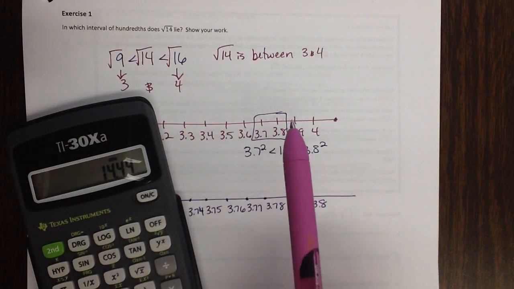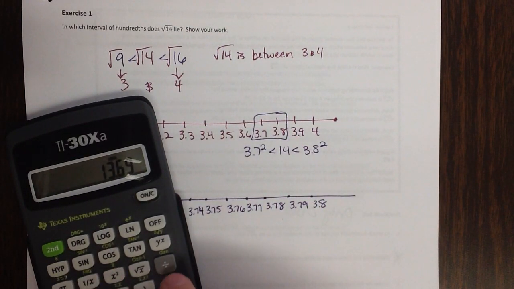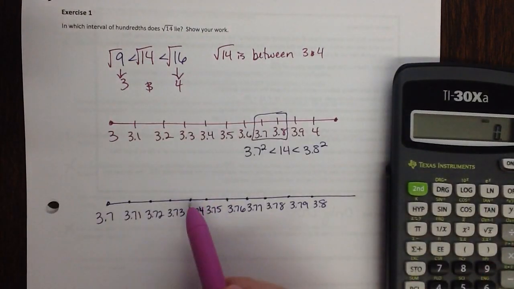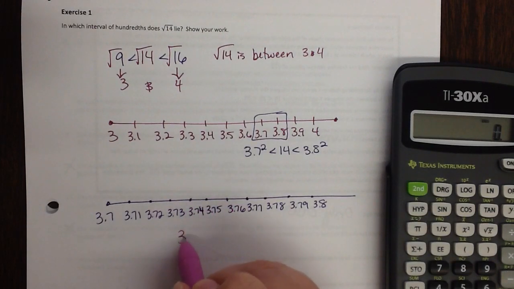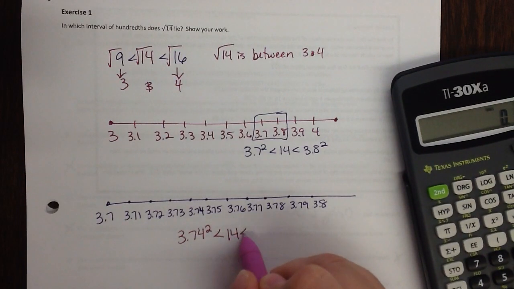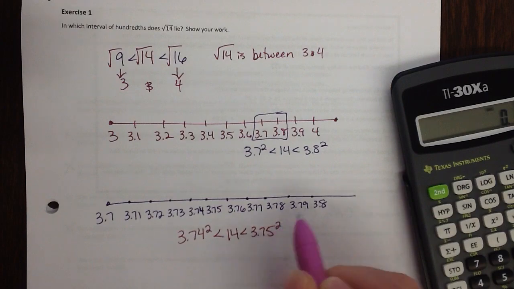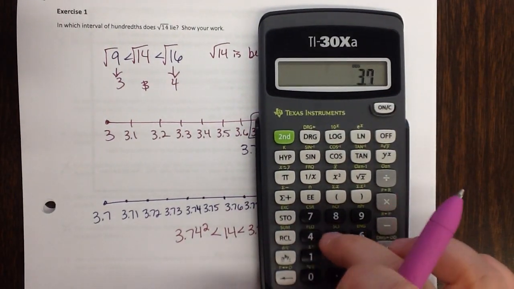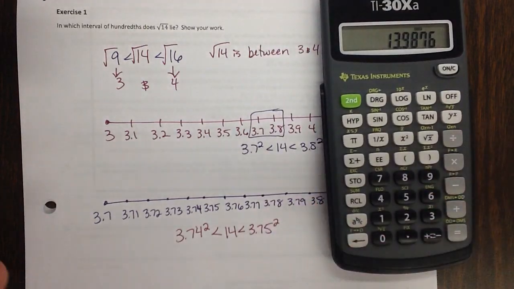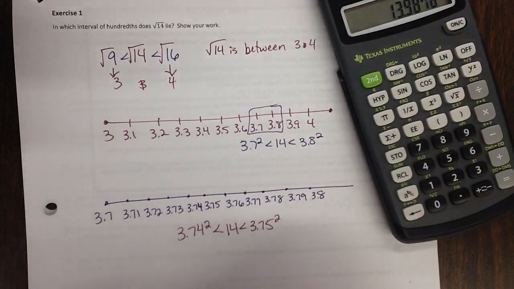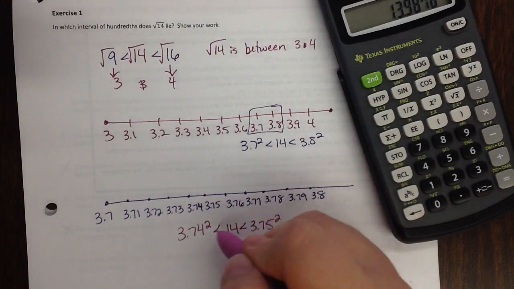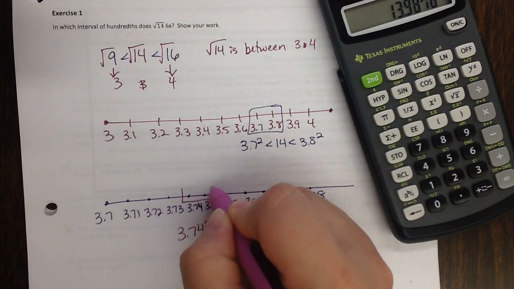Okay? So then I'm going to try to see what is what. This is kind of in the middle, so maybe it's like 3.74 squared. Is that less than or equal to 14, and is 14 less than 3.75 squared? Yes, it is. Another good guess for me today. So we know that it will be between 3.74 and 3.75 in here somewhere.